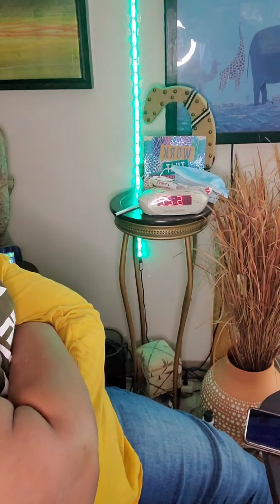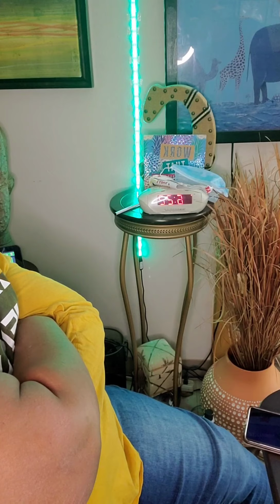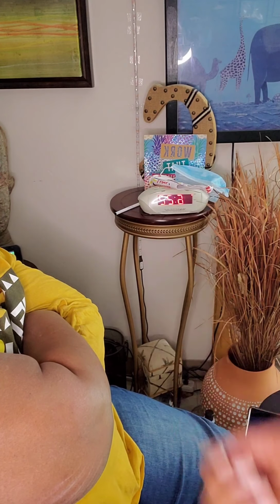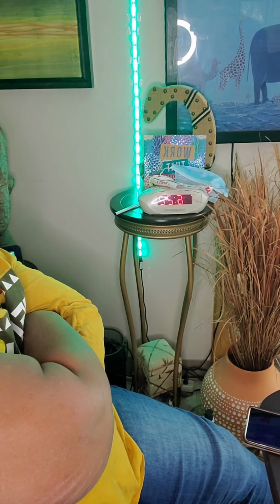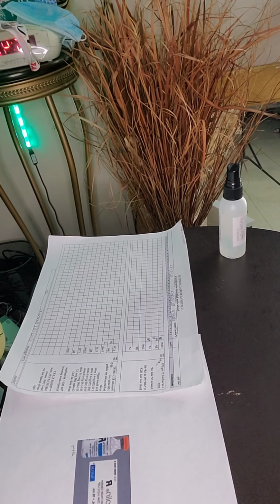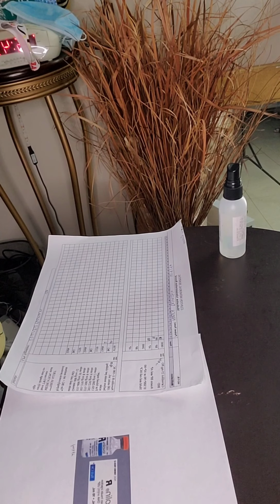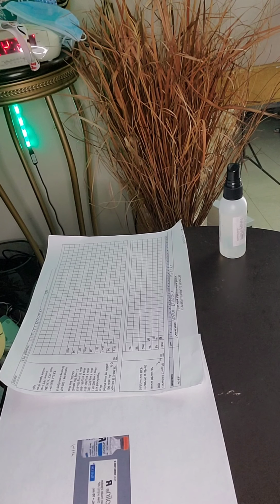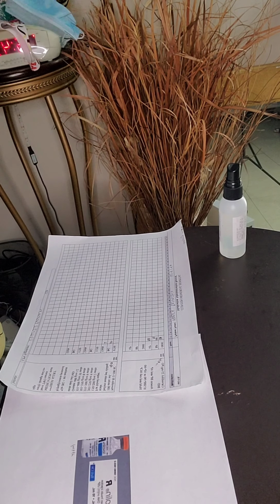I'm just going to assess the area to make sure there's no blood coming from the site, because if there was, I would wipe it and apply a Band-Aid to this area. I removed my gloves after disposing of the syringe in the sharps container. After removing my gloves, I washed my hands.